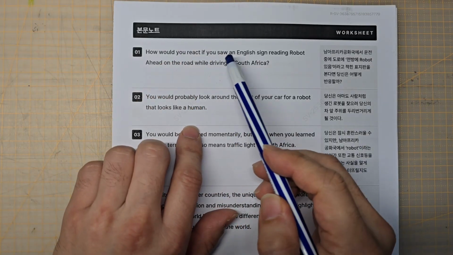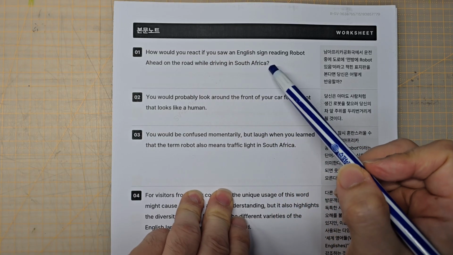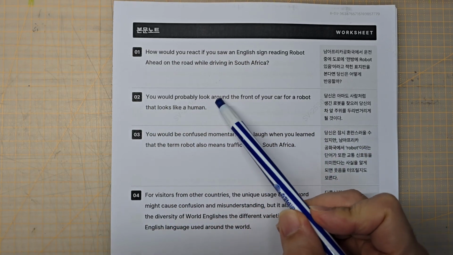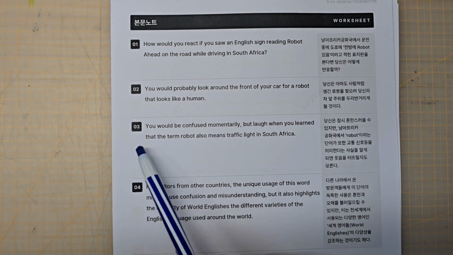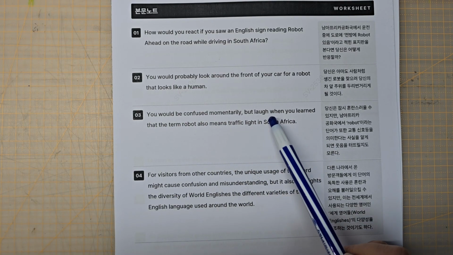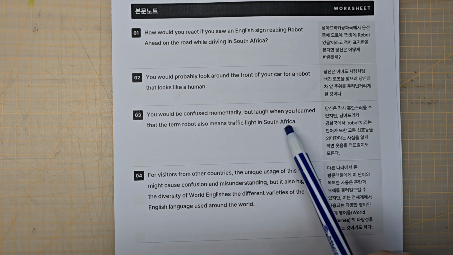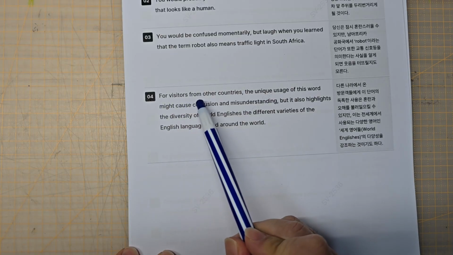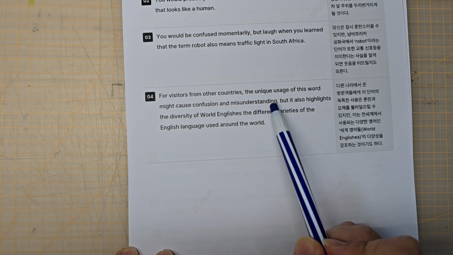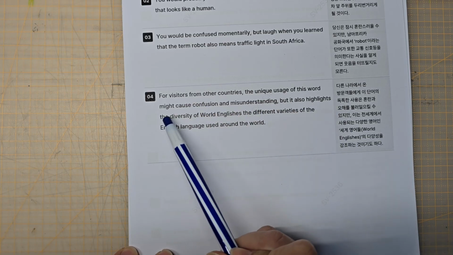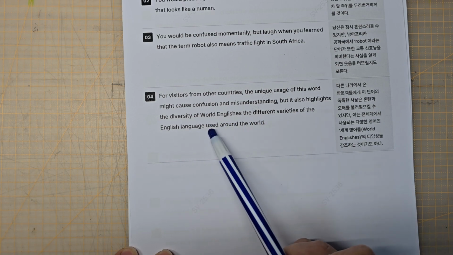How would you react if you saw an English sign reading robot ahead on the road while driving in South Africa? You would probably look around the front of your car for a robot that looks like a human. You would be confused momentarily, but laugh when you learn that the term robot also means traffic light in South Africa. For visitors from other countries, the unique uses of this word might cause confusion and misunderstanding, but it also highlights the diversity of word Englishes, the different varieties of the English language used around the world.